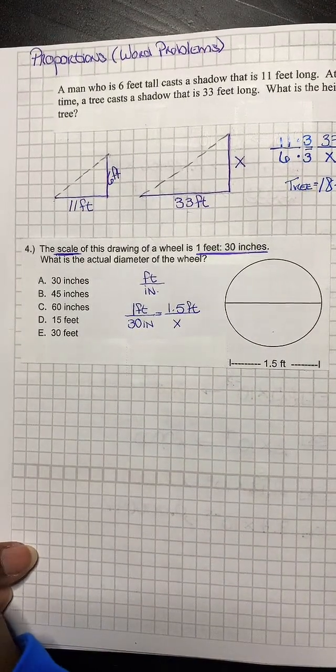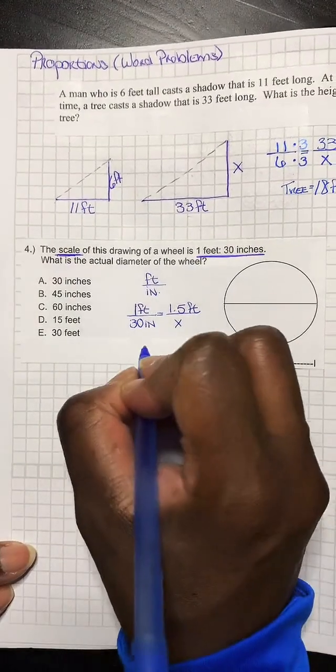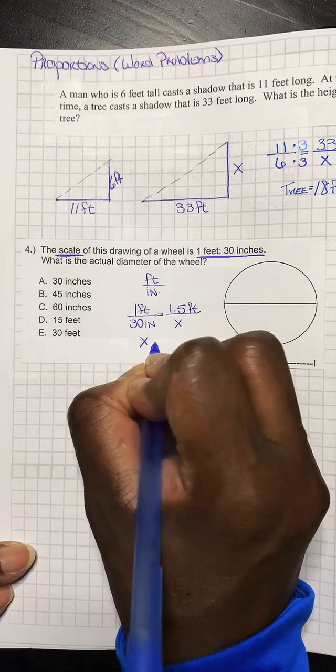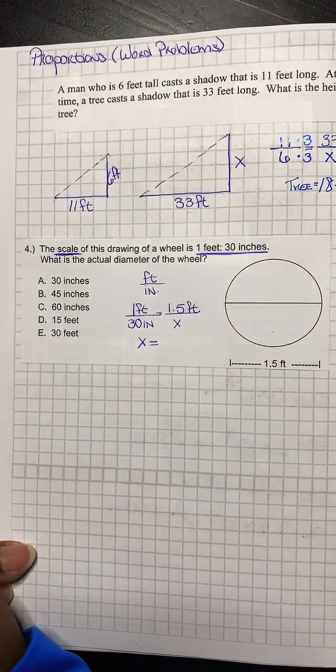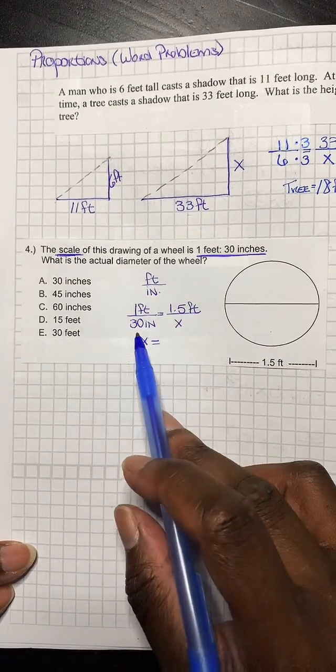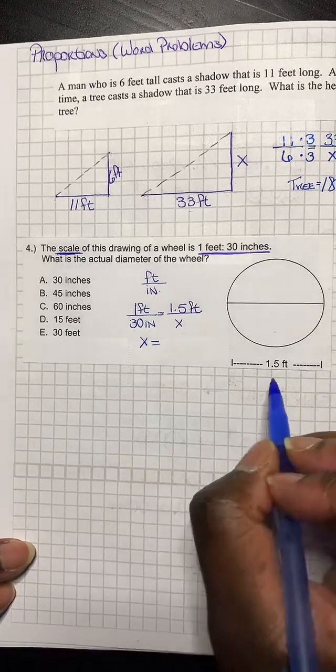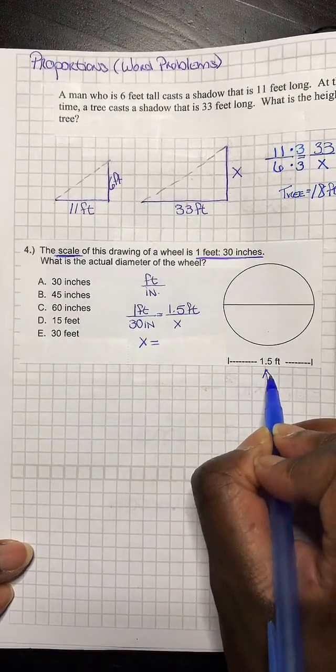Okay, so when I cross multiply, I got 1 times x, which simply can just be x. And then you have 1.5 times 30.